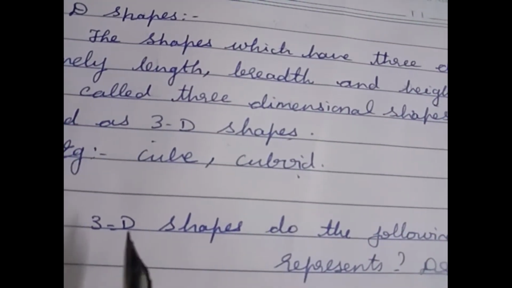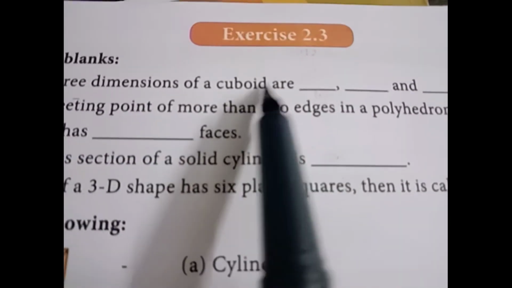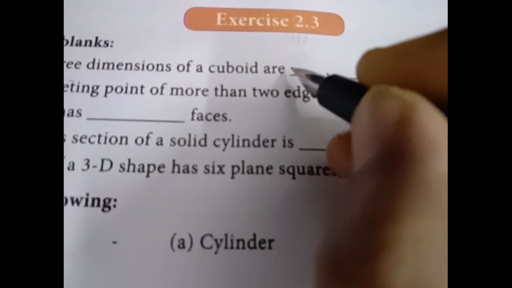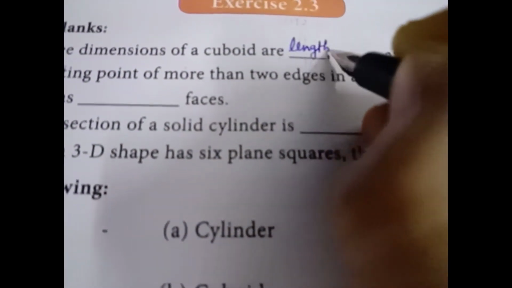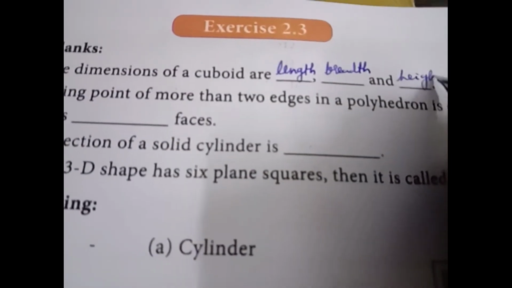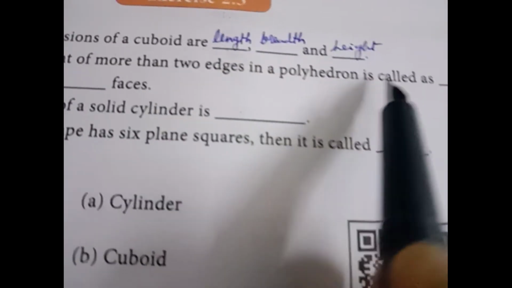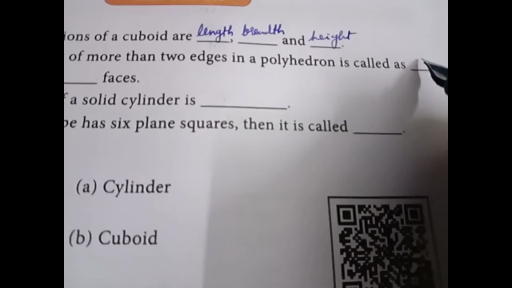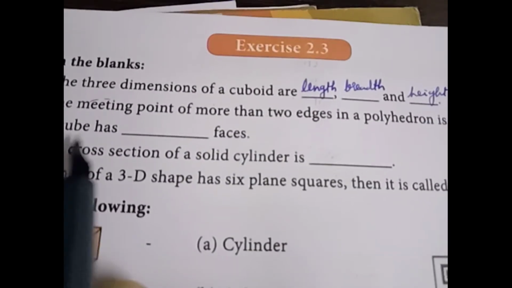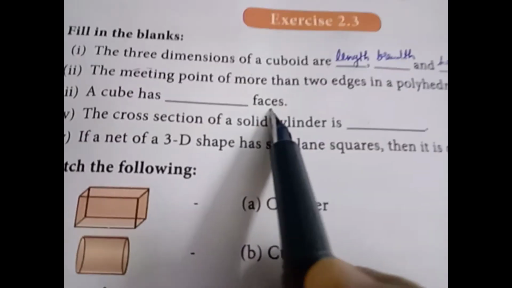Okay, now we'll move to the fill up. The first question is, the 3 dimensions of the cuboid are, length, breadth and height. The meeting point of more than 2 edges in a polyhedron is called a vertex. A cube has dash faces. If you take the cube, you can get 6 faces.